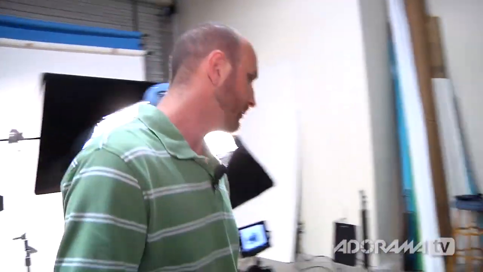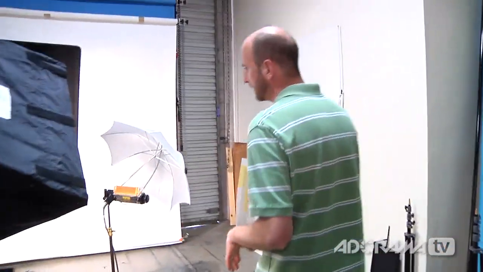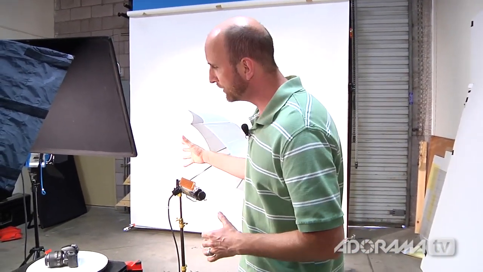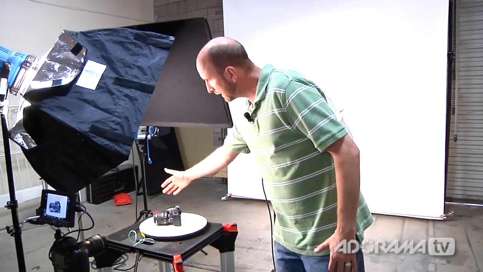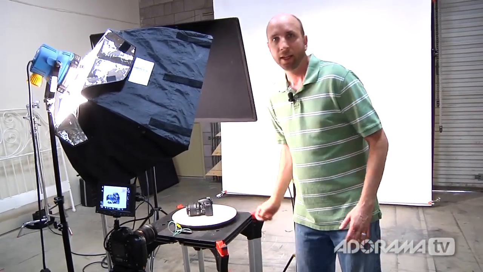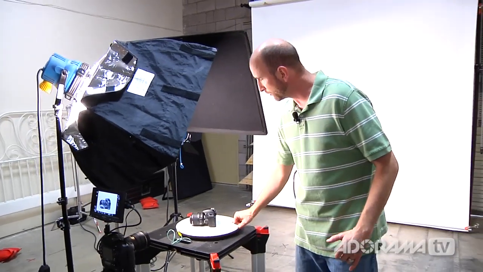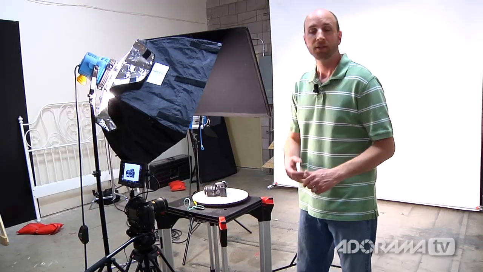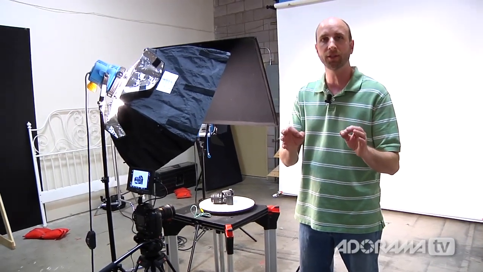And we'll come over here, and we have a special light. This is our Lowel Tota-light with an umbrella. We have it turned off right now because it blows everything out in the camera. But what this does is it allows us to light up the back of the camera and the white turntable here. And what that would allow us to do is make this wide enough that you can't see the edge of this turntable.